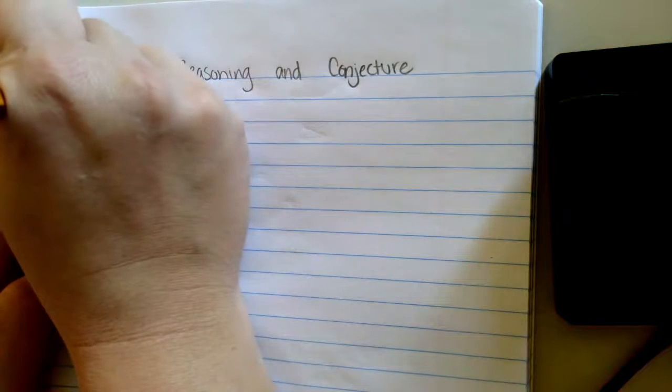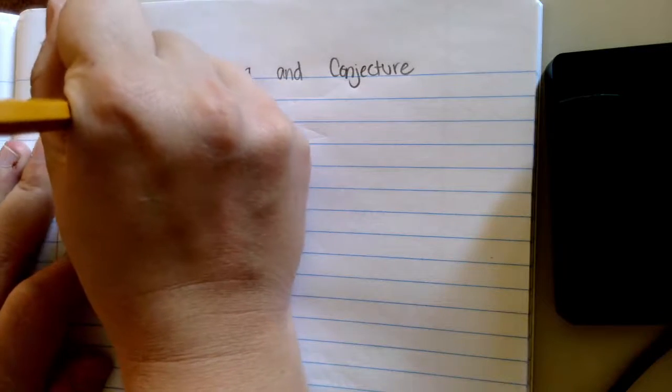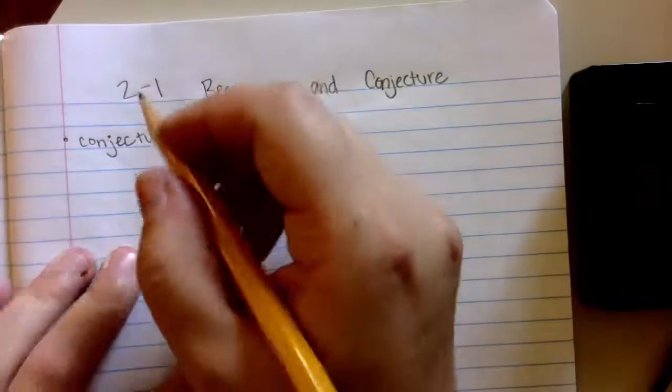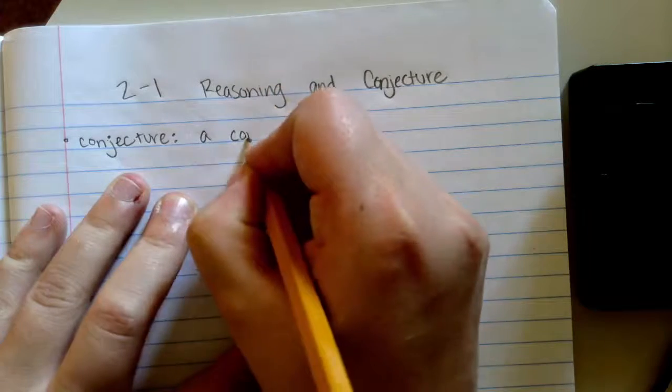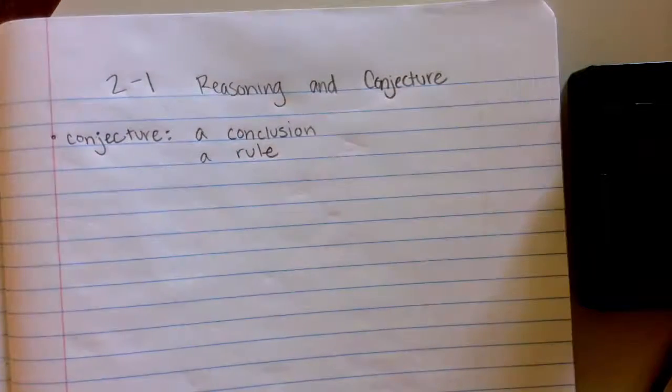Today's topic is reasoning and conjecture. We have 3 vocabulary words for today. Our first vocabulary word is conjecture. It's a super fancy academic word. Conjecture means a conclusion, or it might mean a rule. I don't know why we can't just use the word conclusion in math, but we have to use this word conjecture. Because we're just fancy dancy.